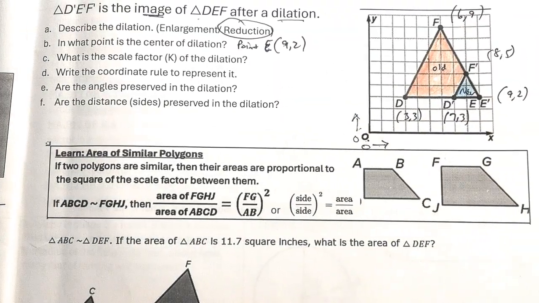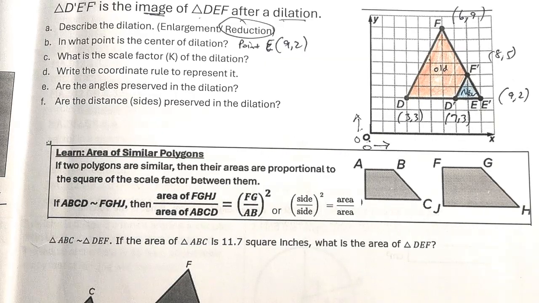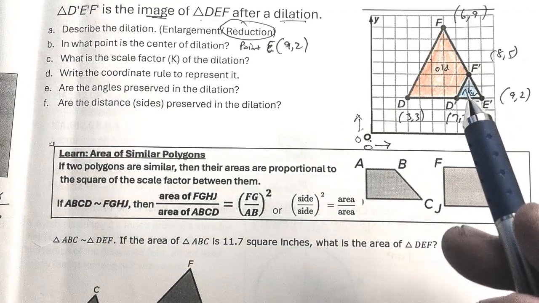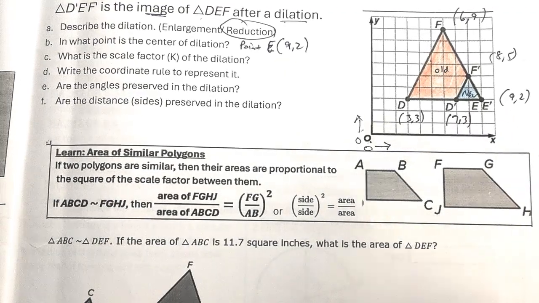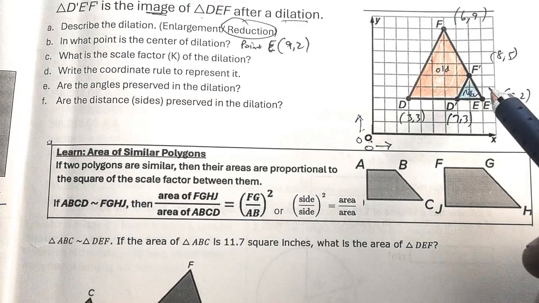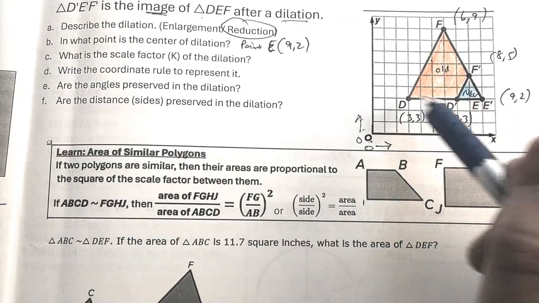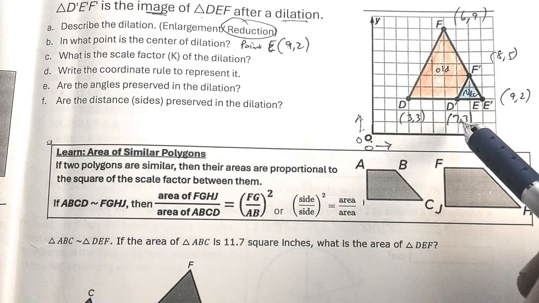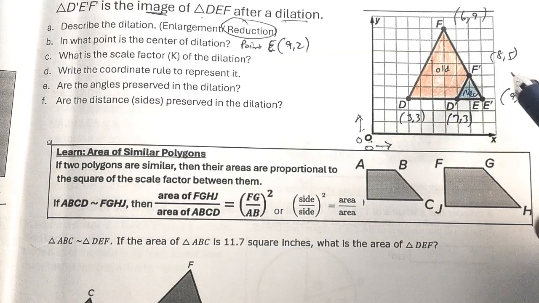So we got all these points, and let's see. So remember it's new over old. So in this case, this is old, so new 7 over 3. I'm sorry. Yeah, 7 over 3. And what does it end up being? This thing was saying 1/3, but it was wrong.